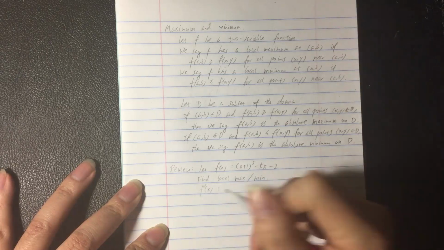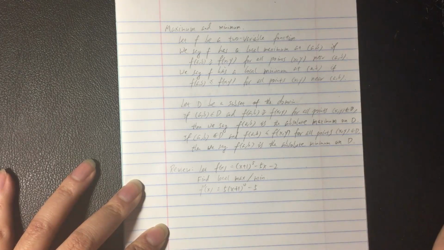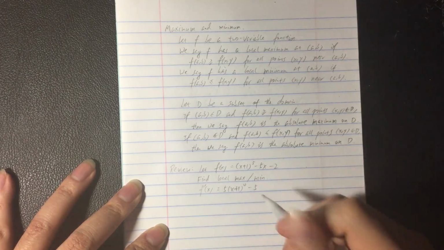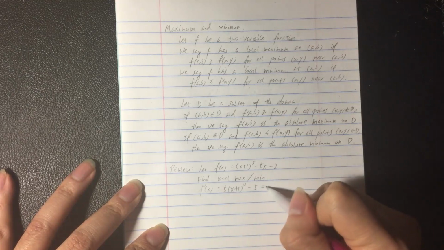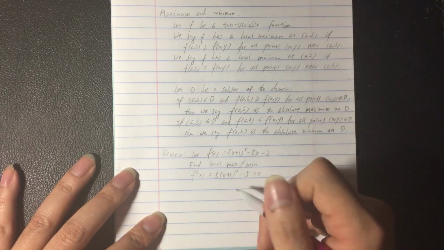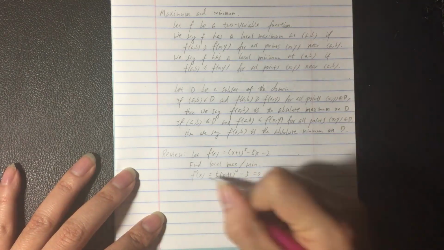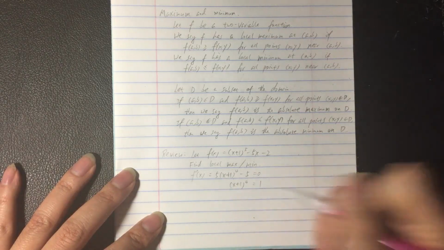If we take the derivative, we have 5(x+1)^4 minus 5. Then we try to find critical points. We set the derivative equal to 0 and solve for x. We have (x+1)^4 equal to 5 divided by 5, which is 1.